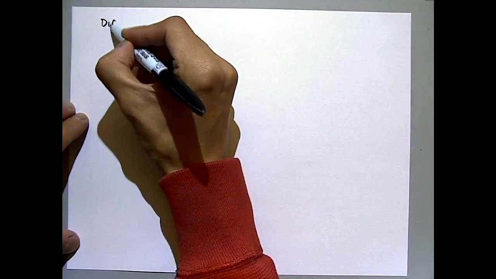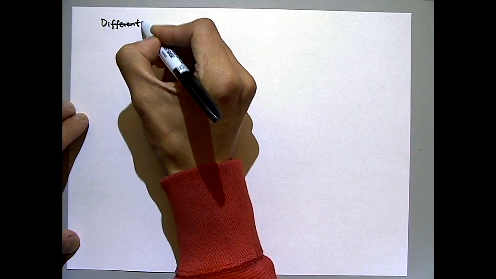Let's do a differential problem. Let's look at fall number 11, number 5.